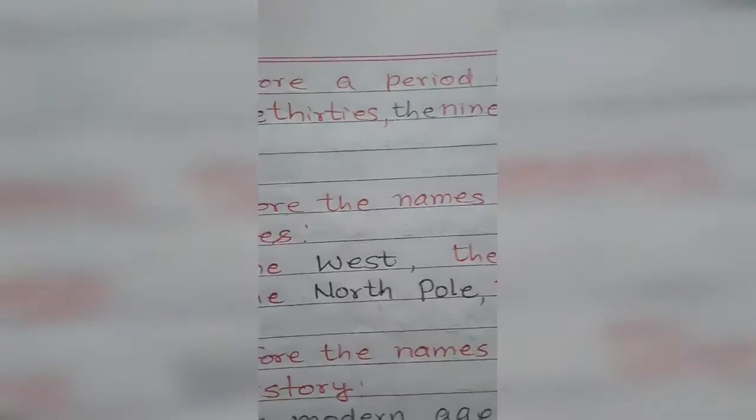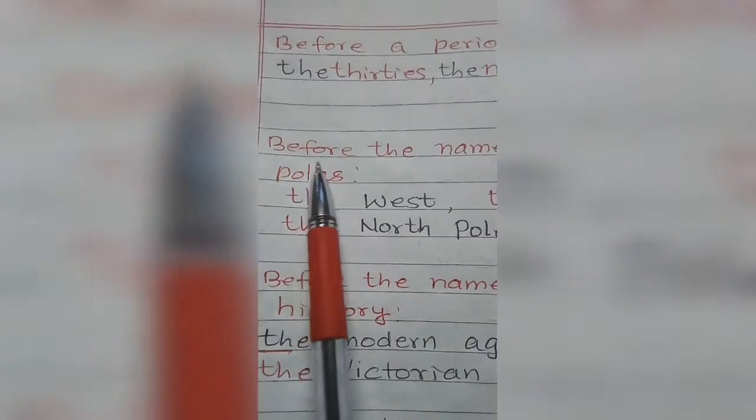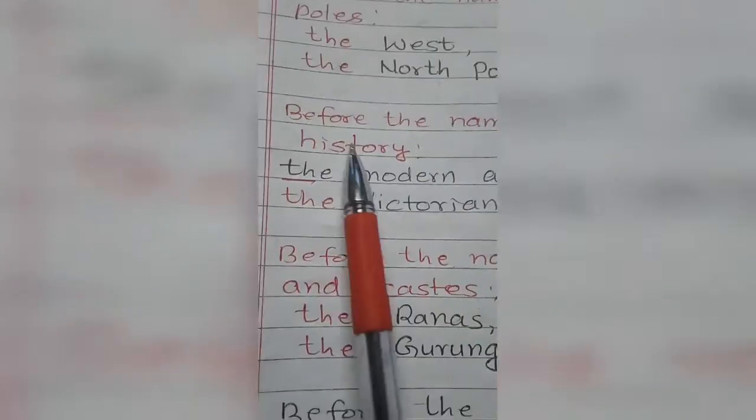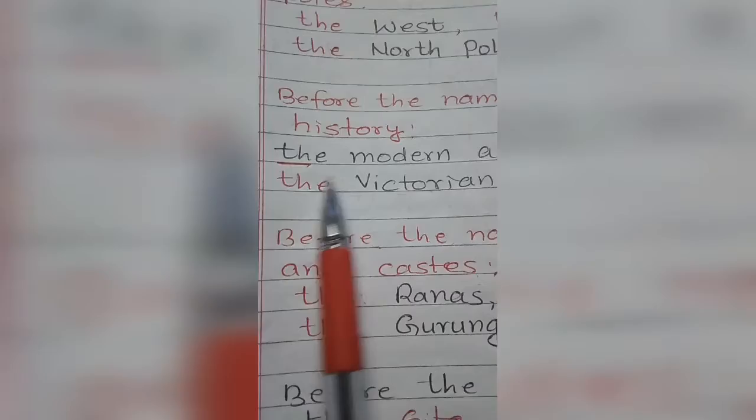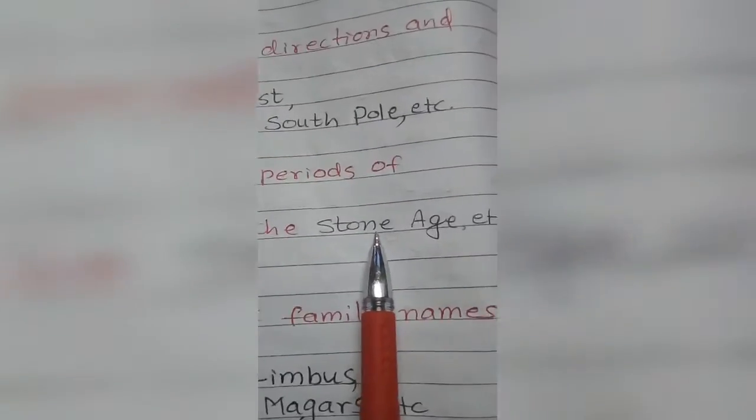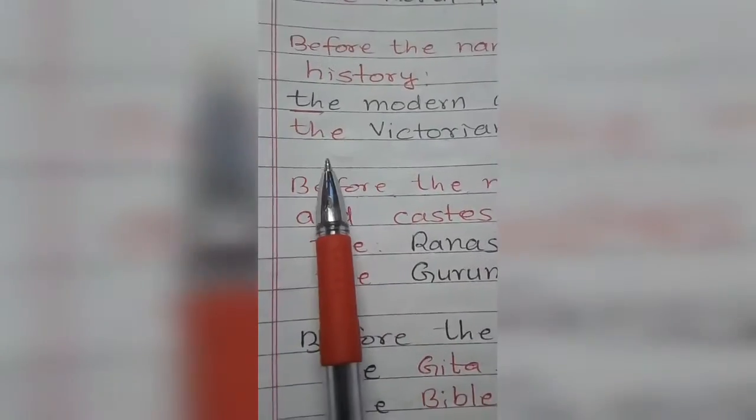Look here, before a period of decades, like the 30s, the 90s, etc. Before the names of directions and poles: the west, the east, the North Pole, the South Pole, etc. Before the names of periods of history: the modern age, the stone age, the Victorian age also.